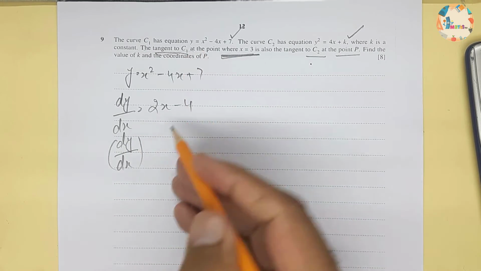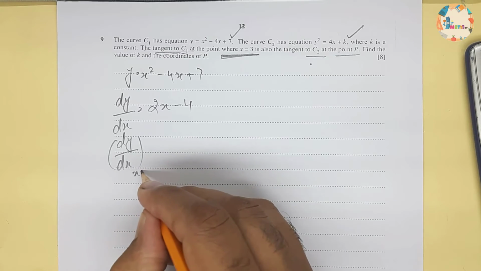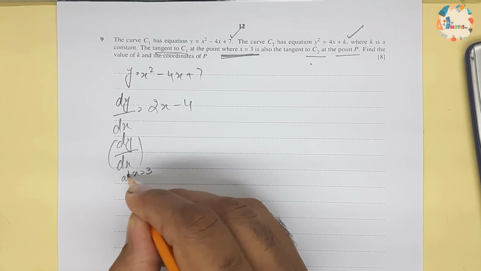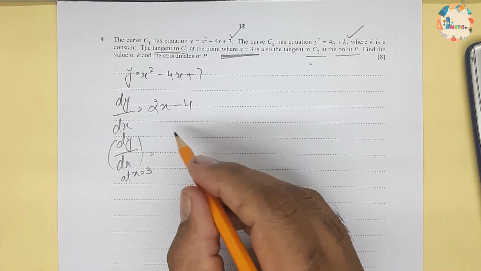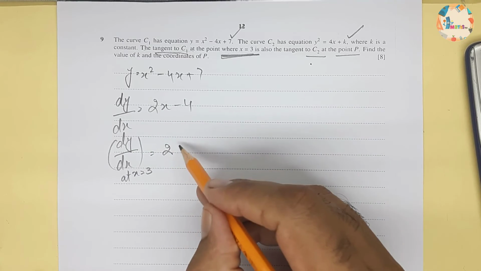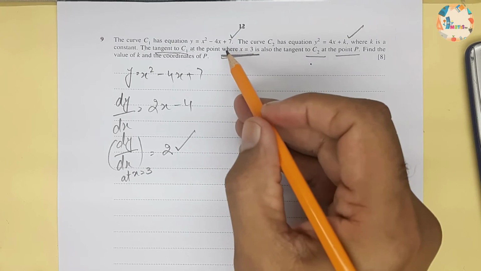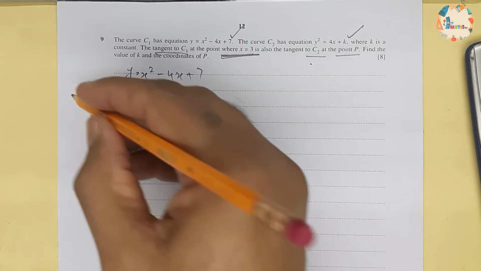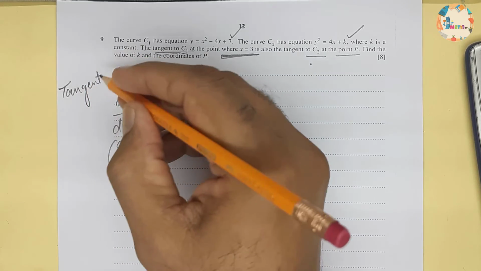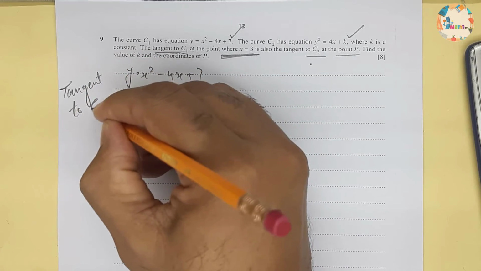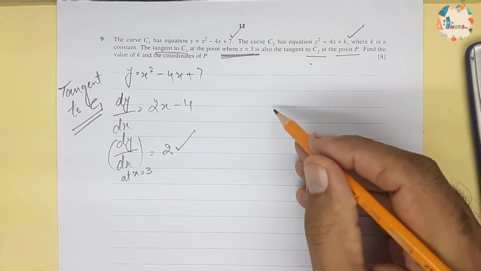At x is equal to 3, dy by dx will be equal to 6 minus 4, which is equal to 2. So this is the value which we got. This is the tangent to C1.